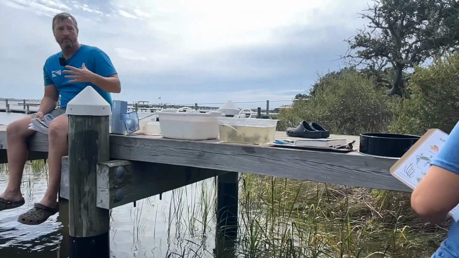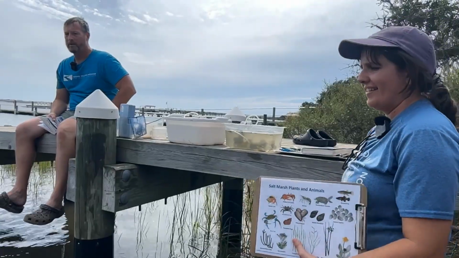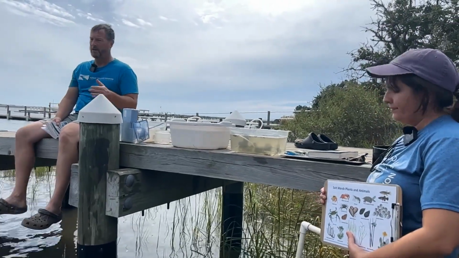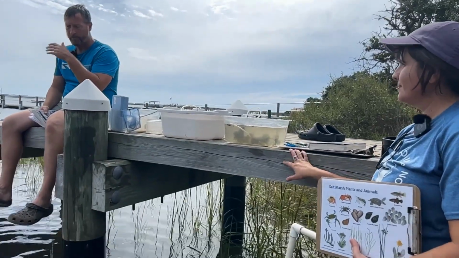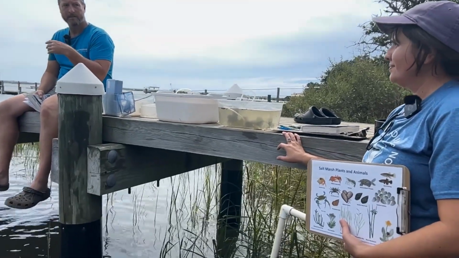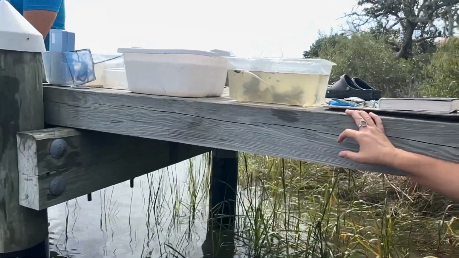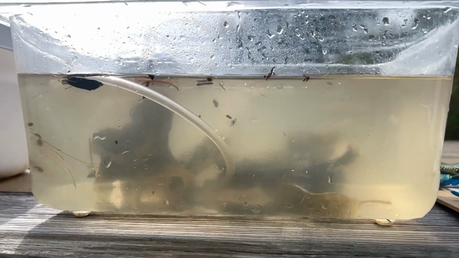In our space, it's not as open as this, so maybe 15, 16, something like that. We're also limited on how many nets we have: 3 or 4 seine nets, 2 or 3 cast nets, and 3 or 4 dip nets. So we try to keep it to where some students aren't just bored with no job to do.